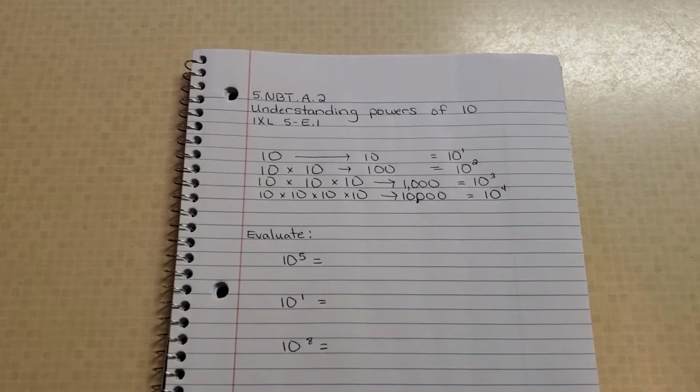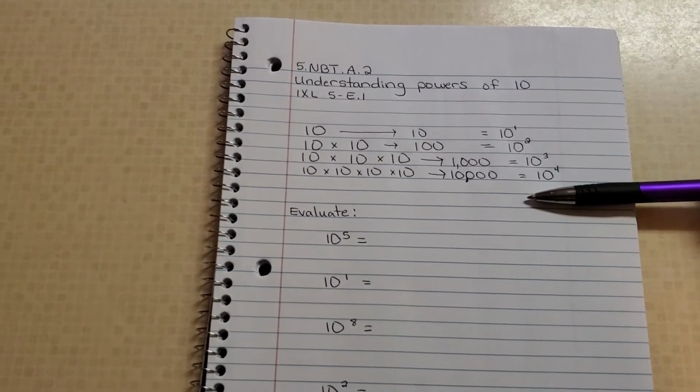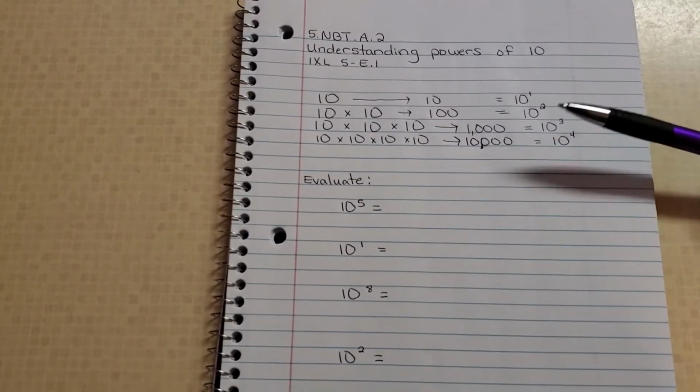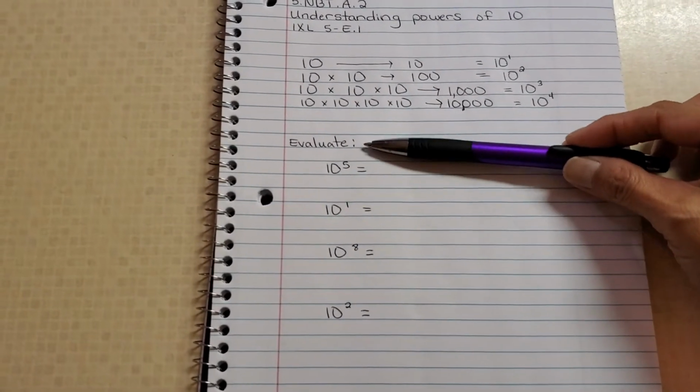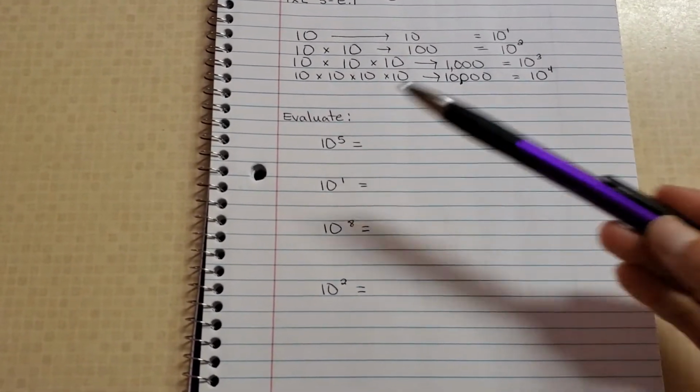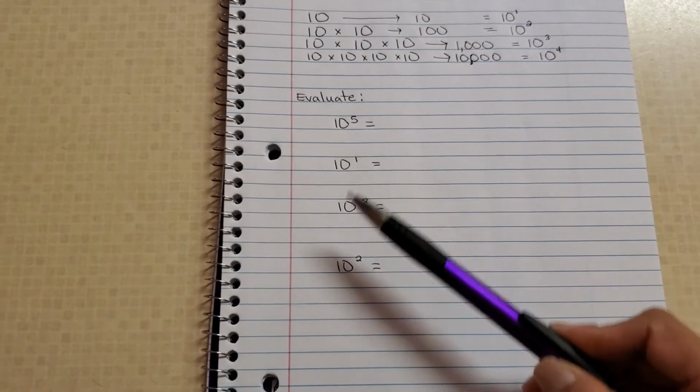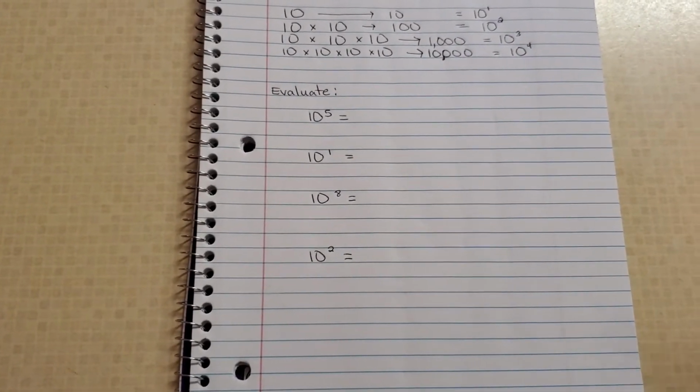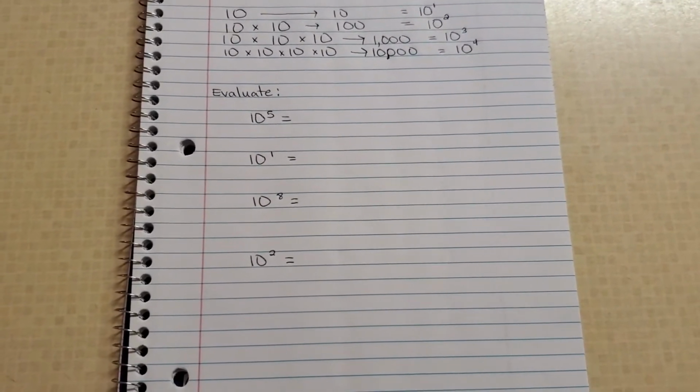If you'll notice for math today, this is our paper from yesterday, so you don't need to copy that. But I did add something here at the bottom. It says evaluate 10 to the fifth power, 10 to 1, 10 to 8, 10 to 2. So go ahead, pause, and fill that out.